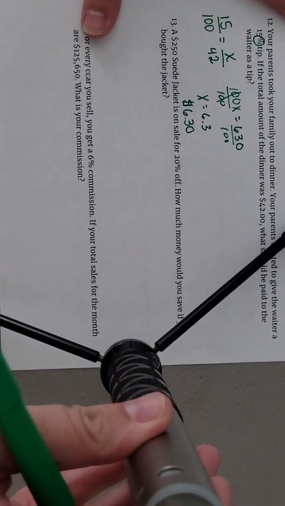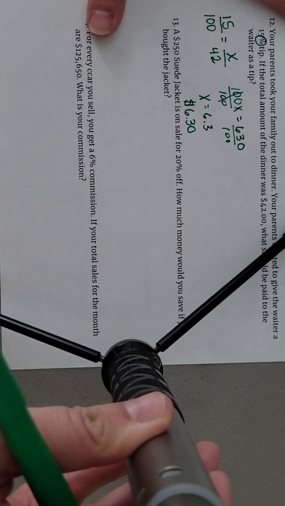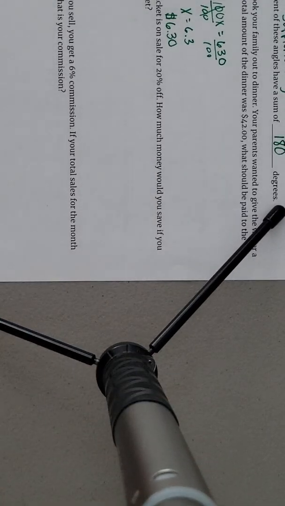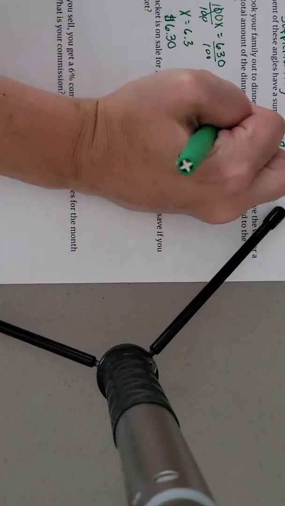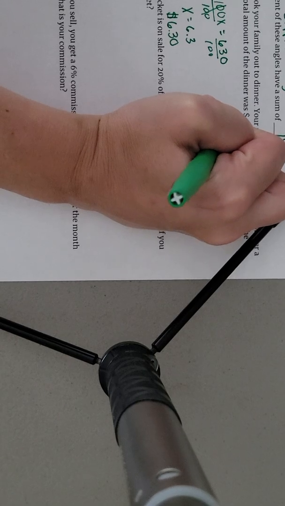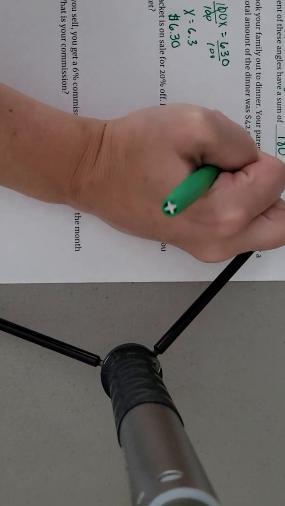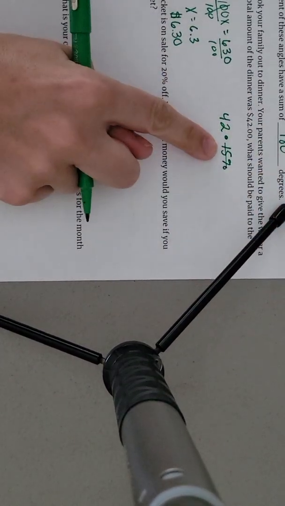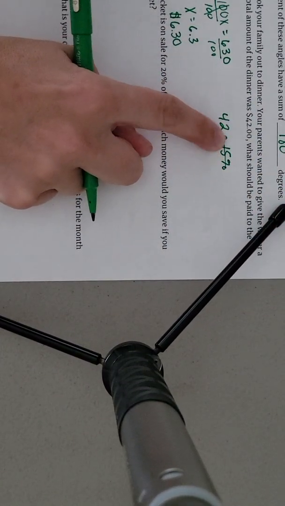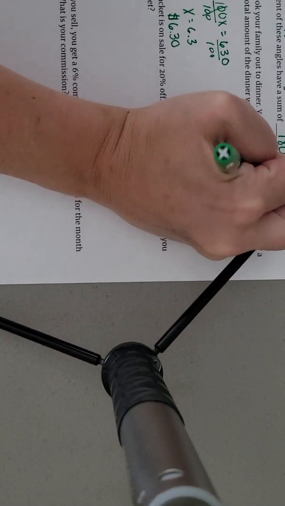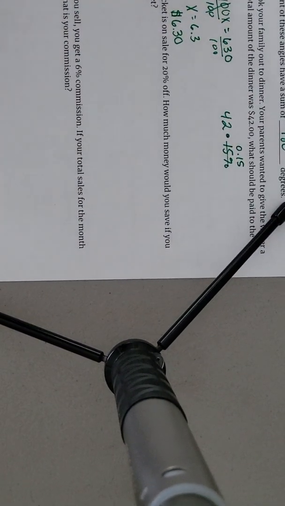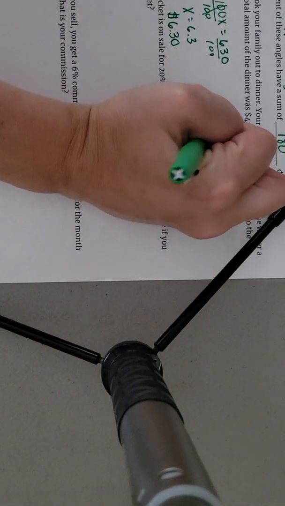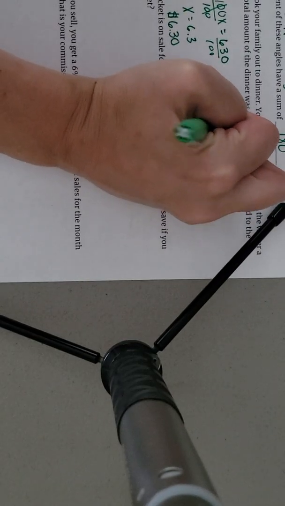The alternate method, so if you want to pause and write that down, I'm about to move it over. The alternate method would just be to multiply the total by the percent. So 42 times 15%. But remember, you can't multiply by percents, so we have to convert it to a decimal first. So 15%, move the decimal twice to the left. That would give us 0.15. Also, you could have just divided by 100. And if you multiply 42 times 0.15, it will also give you 6.3, which would be $6.30.